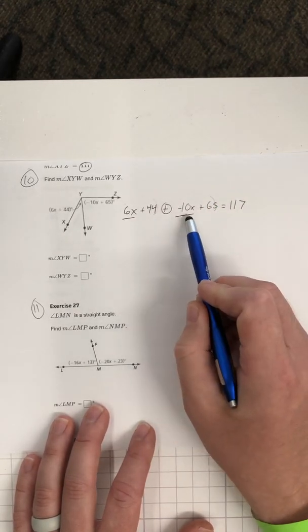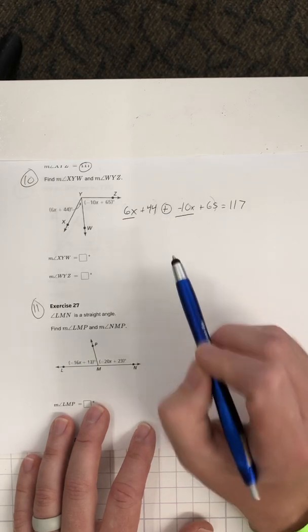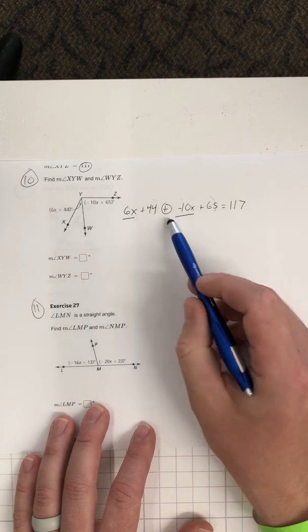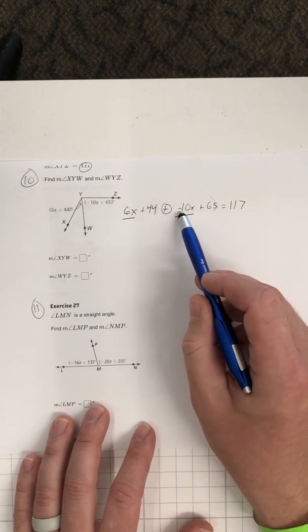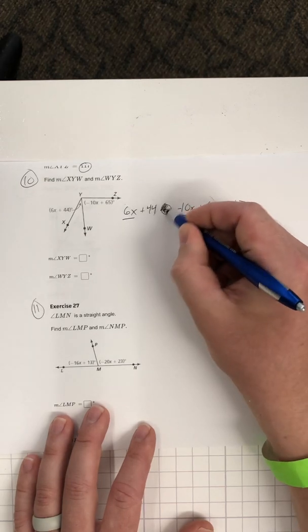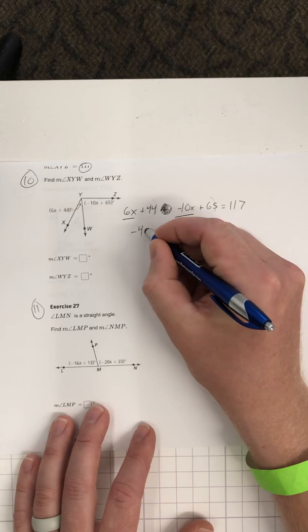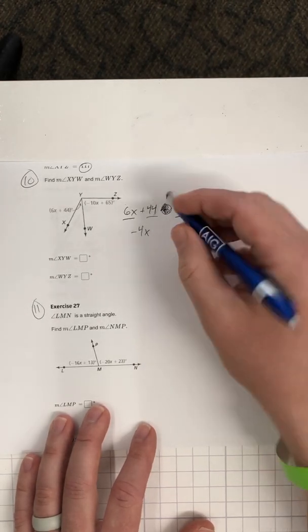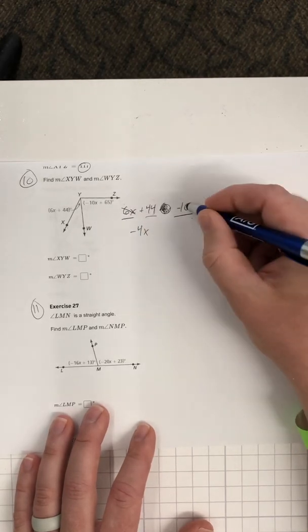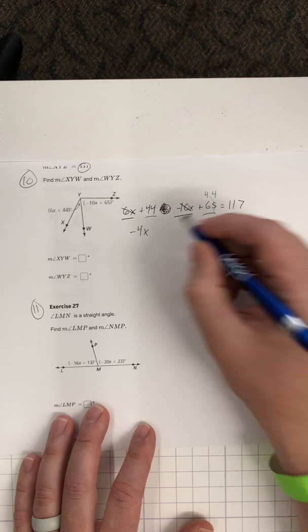6x minus 10x. Don't be confused with that plus. That plus a negative is the same exact thing as just minus. Technically, that plus sign can just get canceled out because of that minus sign right there. 6x minus 10x is negative 4x. 44 plus 65, there are other like terms right there because we already combined those. 44 plus 65 is 109.